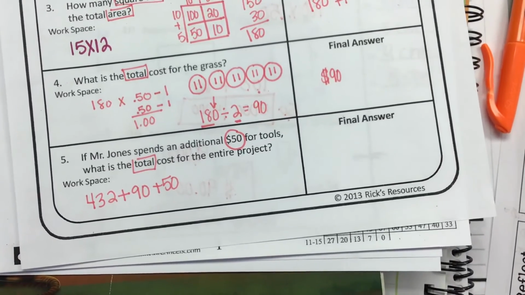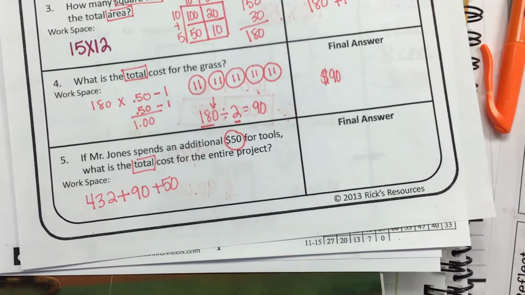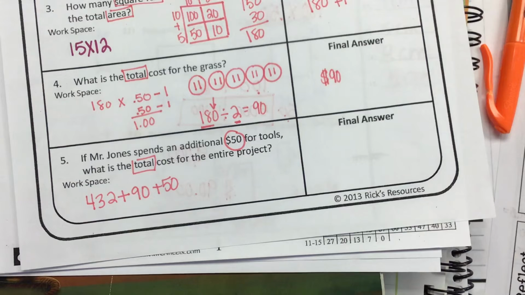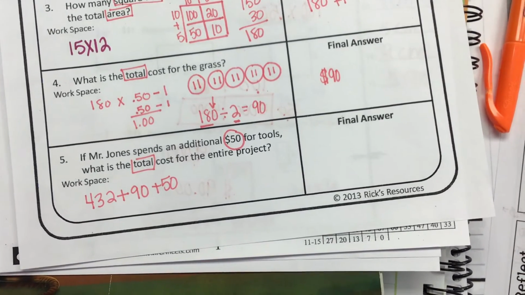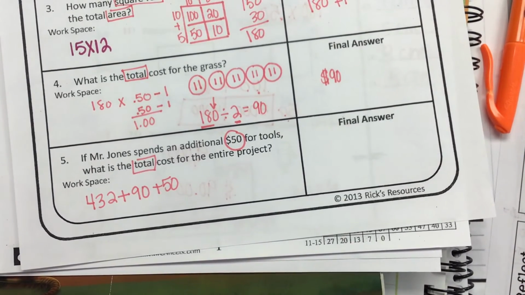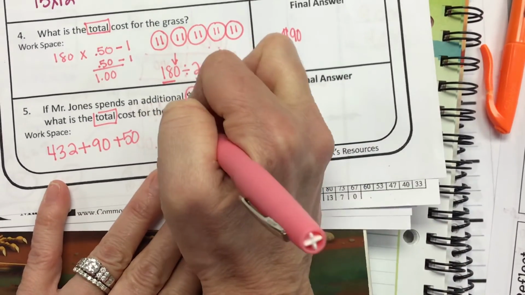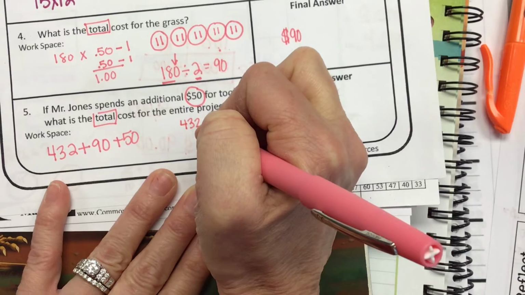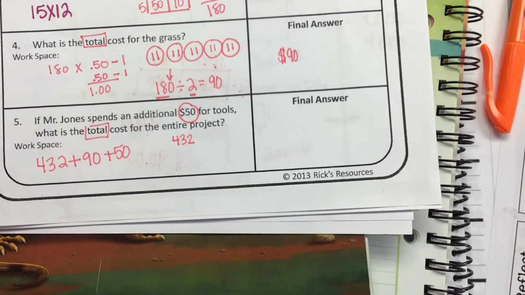Yes. Oh, you already have it? Everyone should be adding that up. What do you got, Nolan? Well, that's exactly right, but you need to add 90 more.